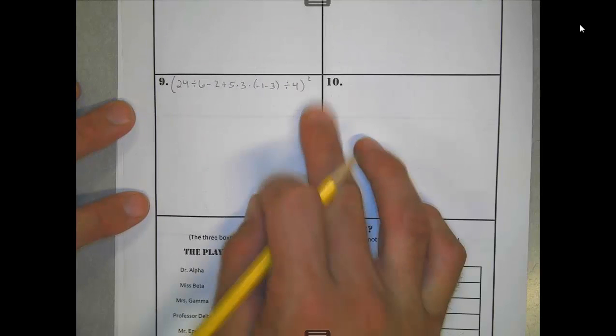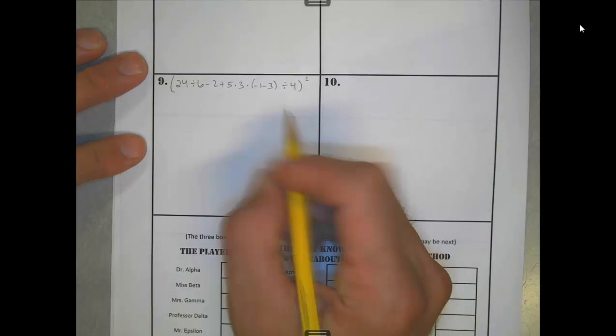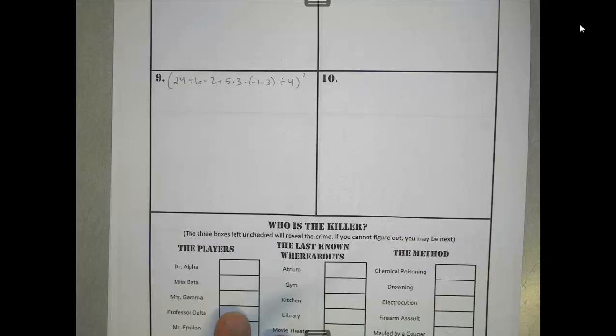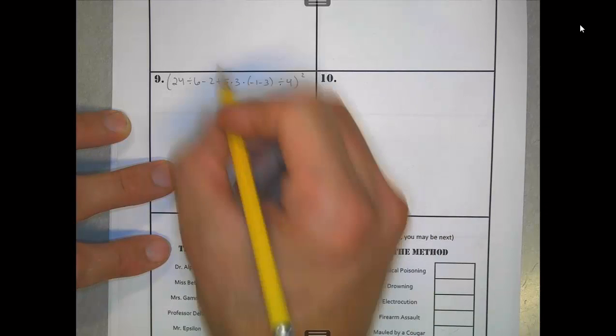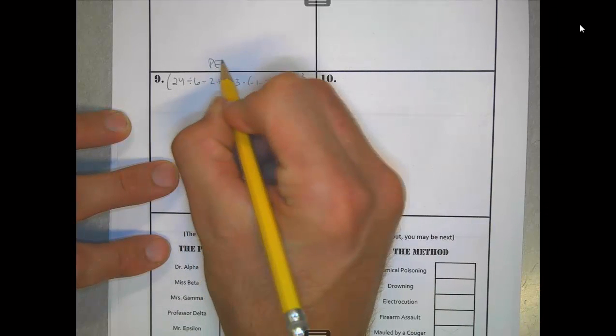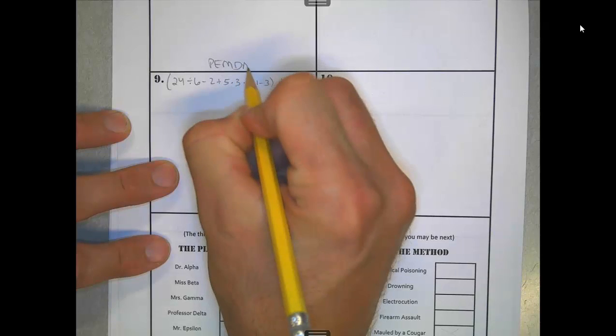Okay, so one more here, and I'm going to take my time through this one. This is number 9, so this is a much more challenging one. Okay, so I'm going to follow my order of operations. I'll write it right up here again. PEMDAS. Please excuse my dear Aunt Sally.